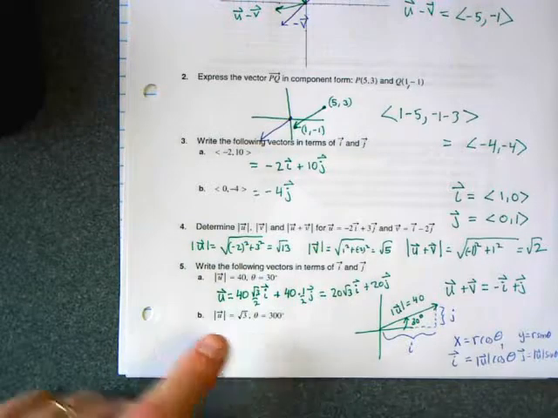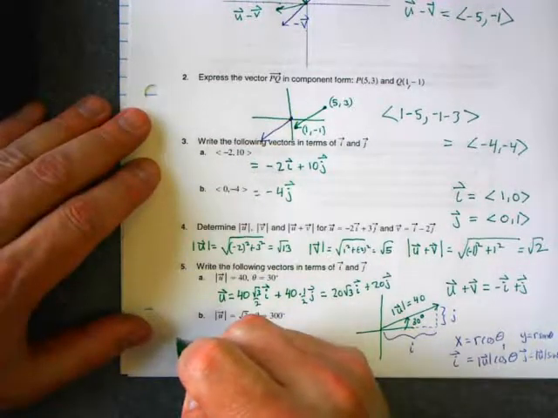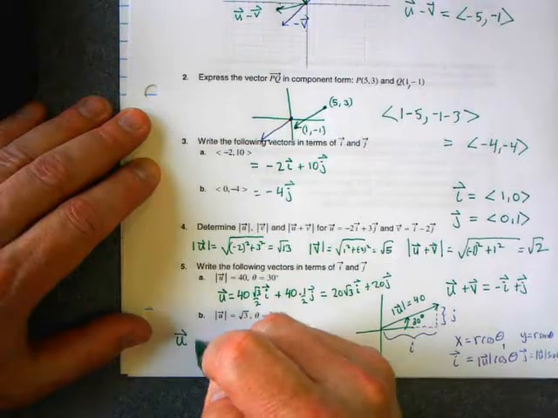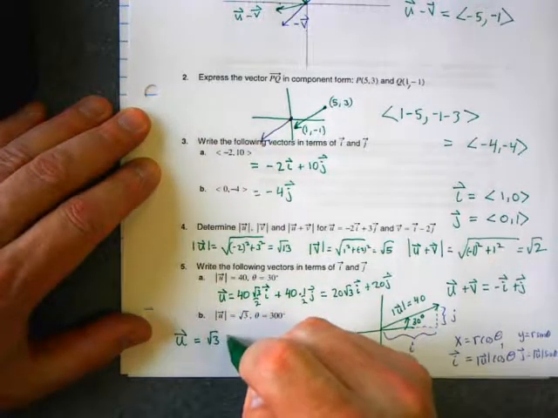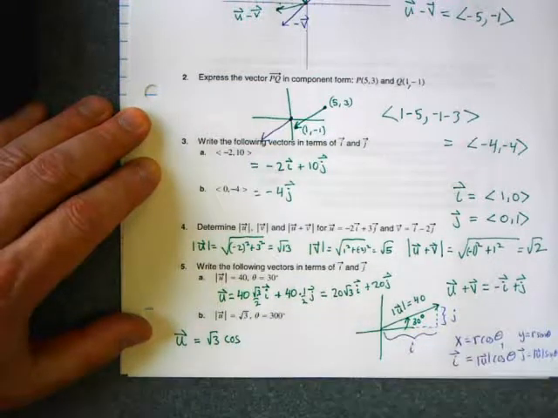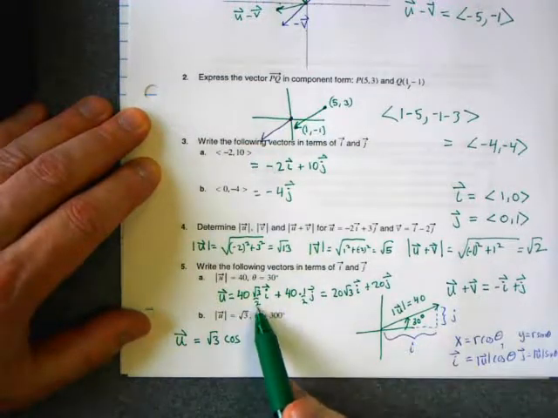All right, so for part B, u is going to be the magnitude. The magnitude is square root of 3. Where did I get 20 square root of 3? 40 divided by 2 is 20. I just reduced my fraction.